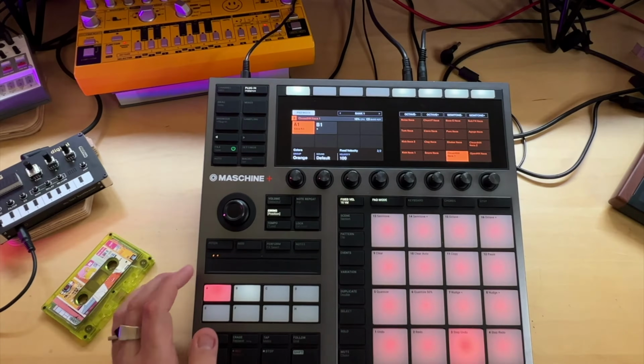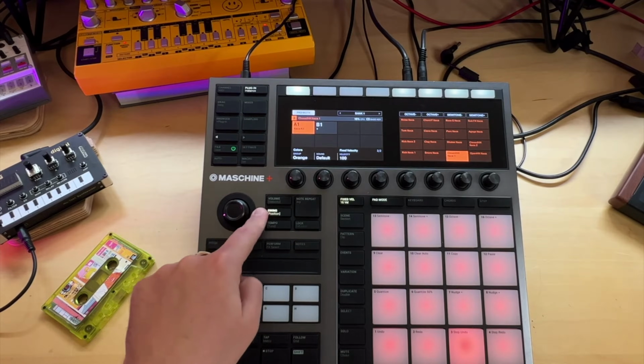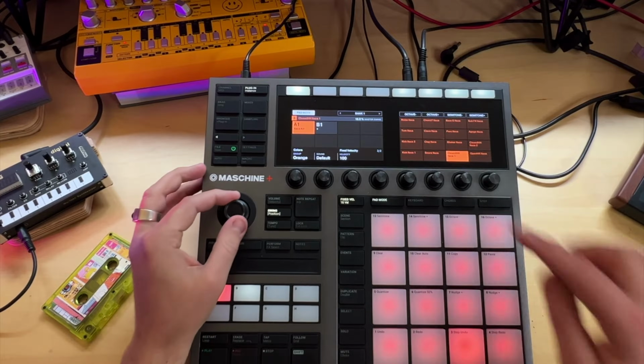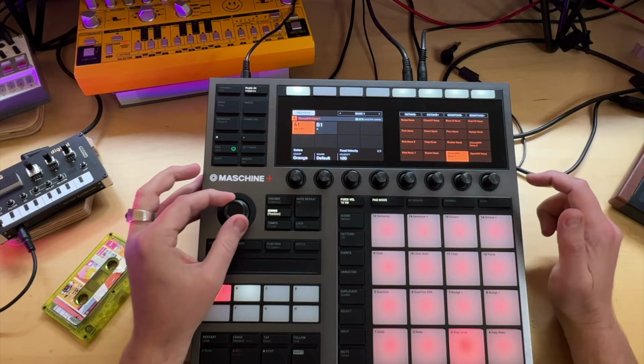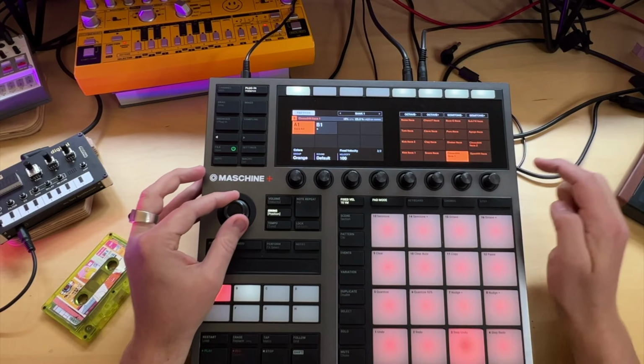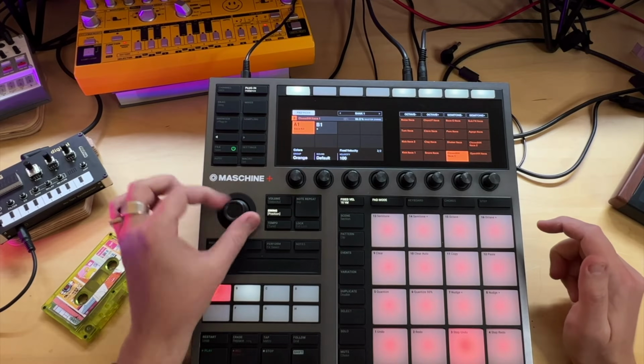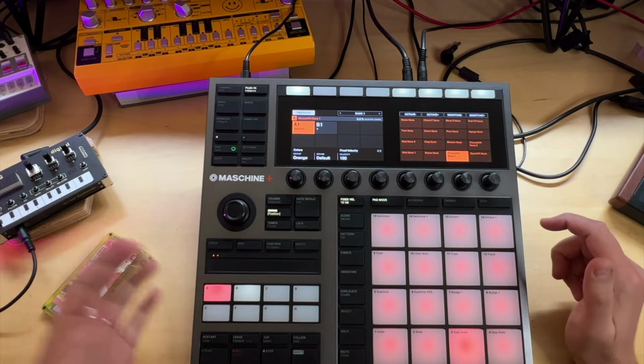Swing is so important on Maschine that it actually has its own dedicated button, right? So if I press this button and I turn it up, you'll see here it says master swing, which means it's applying a percentage value to the whole groove. At the moment I've got 25% swing. So let's turn it down and I'll audition it without swing. So here's no swing.